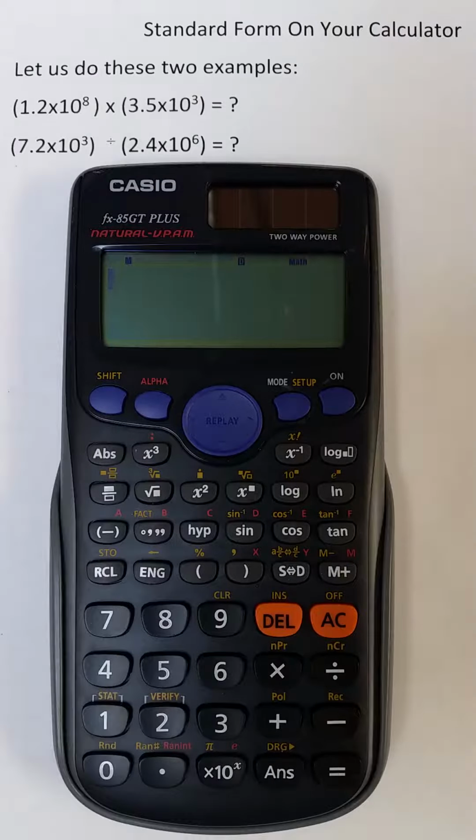Okay, this time we're going to look at how we do standard form on our calculator. It's very easy to get this wrong, but also really easy to get it right. Let's look at our first sum. 1.2 times 10 to the power 8 multiplied by 3.5 times 10 to the power 3.